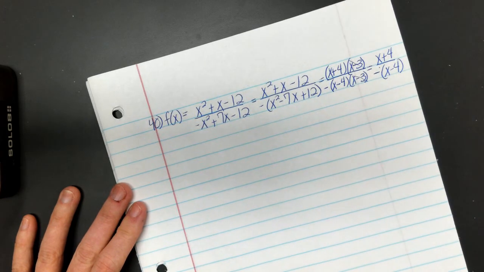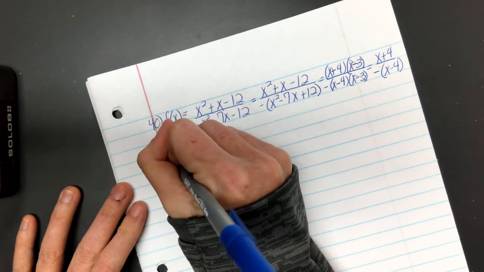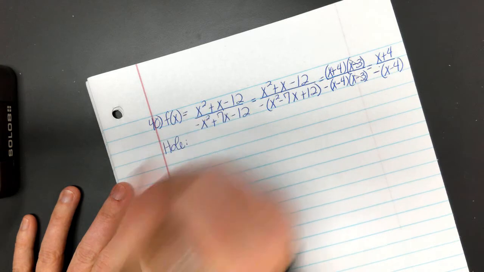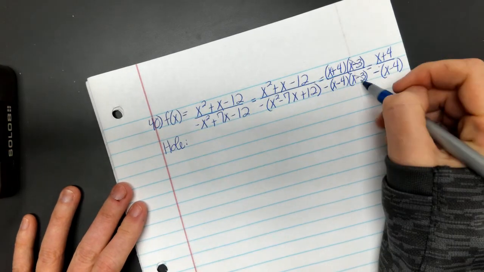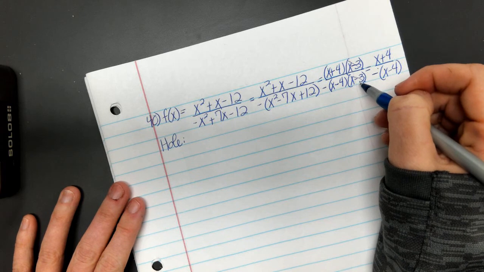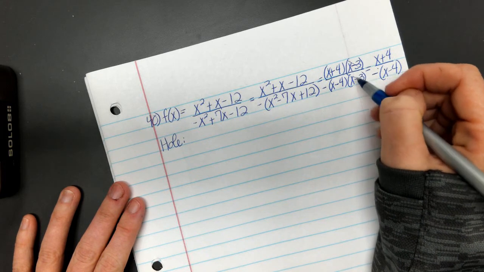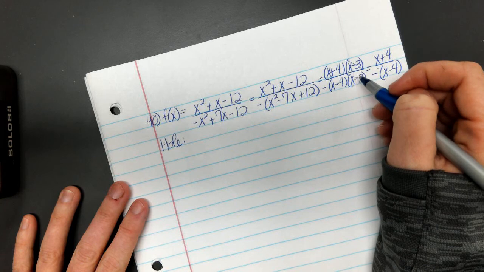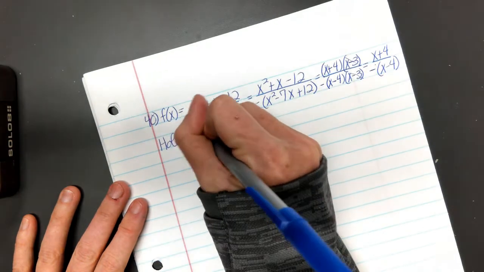Okay, so what that tells me about my graph, since I have something that canceled out, is that I do have a hole in my graph. So let's start with that. I'm going to have a hole where this thing would be 0. So in this case, that's going to be where x is equal to 3. If x is equal to 3, it would make this thing that I canceled out right here 0. So I'm going to have an x value of 3.